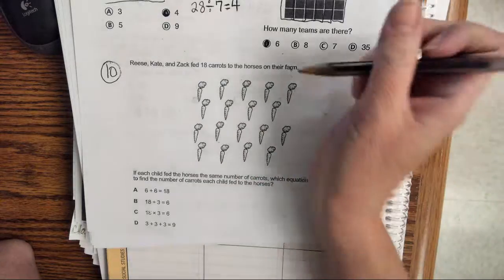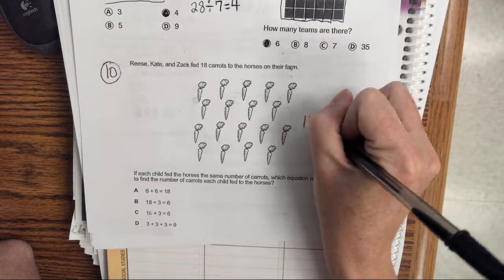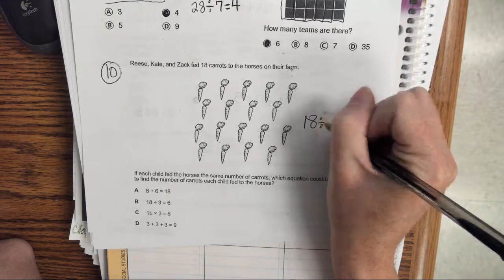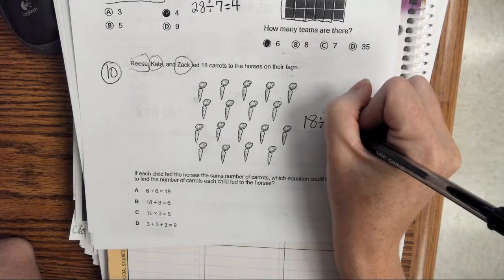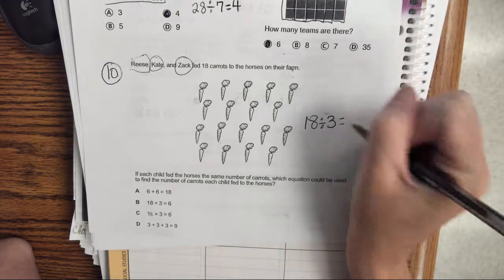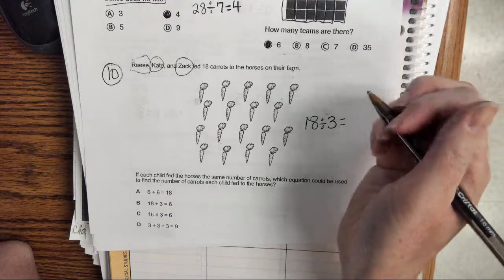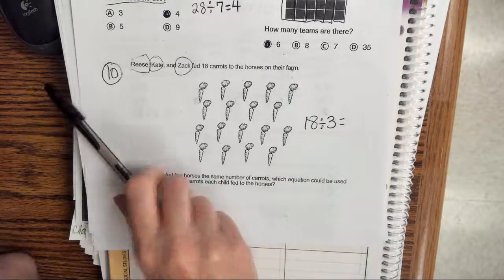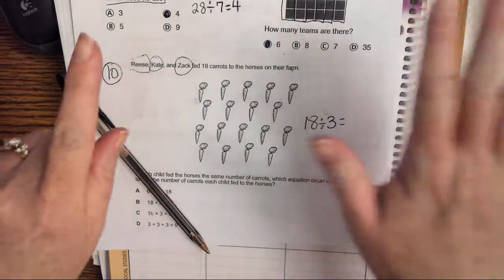So we've got 18 carrots here. We want to divide them up between the 3 kids that are going to feed the horses. We're going to divide them up by 3. That would be 3, 6, 9, 12, 15, 18.